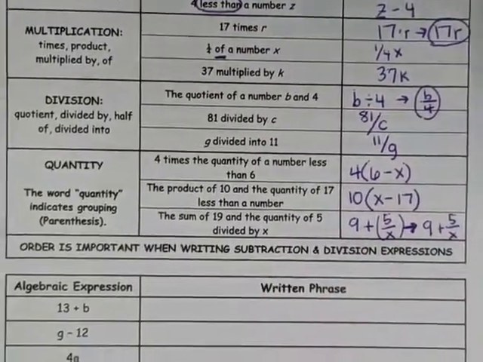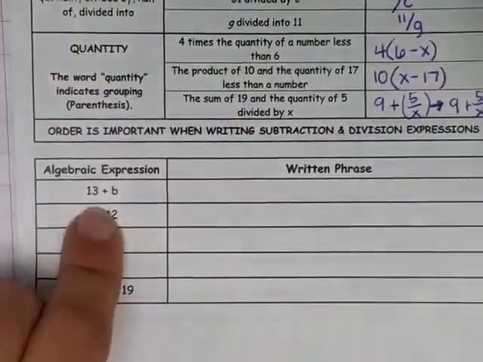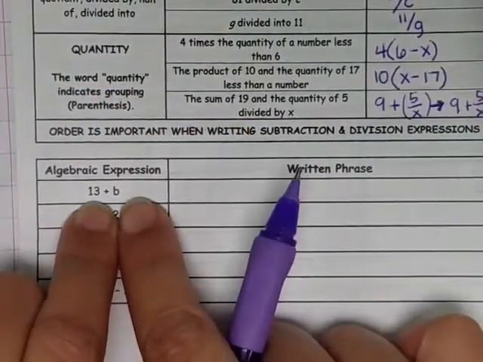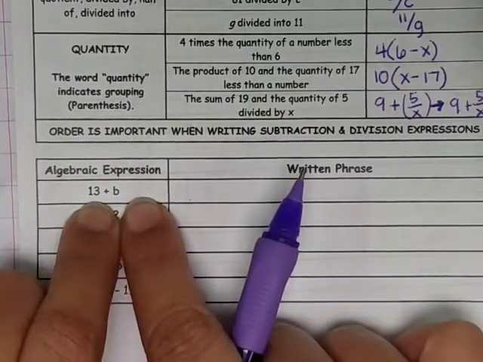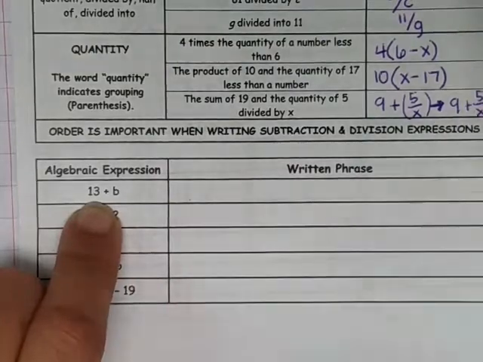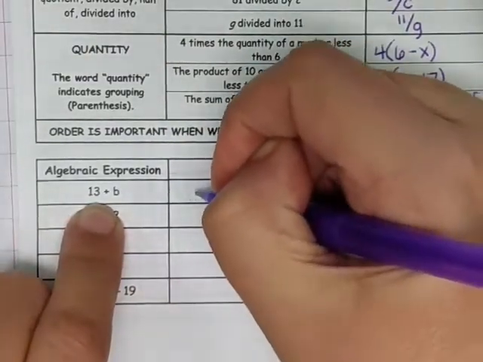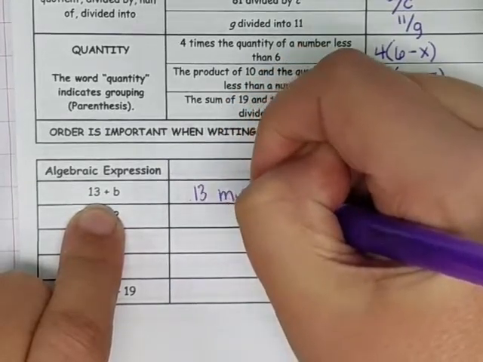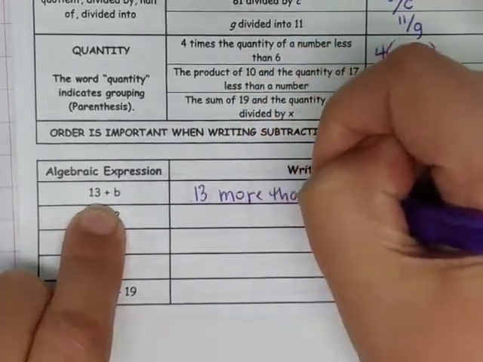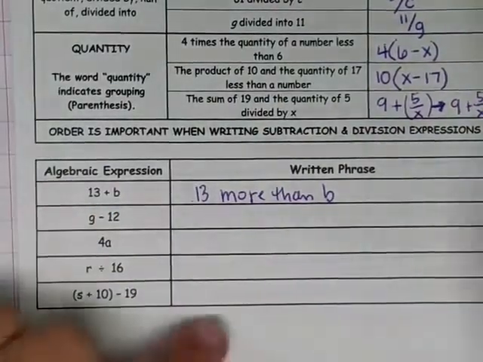Okay. All right, now we're going to go from the algebraic expression to the written phrase. So there's many different answers you can have for this. You could say the sum of 13 and b, or 13 plus b. So different phrases. I'm just going to write one. Or you can say 13 more than b. So I'm going to say 13 more than b. If you said the sum of 13 and b, that's fine as well.